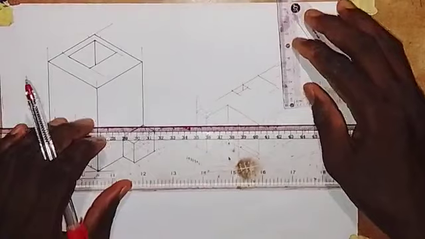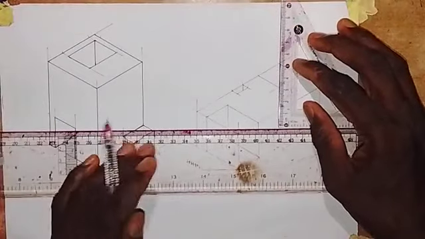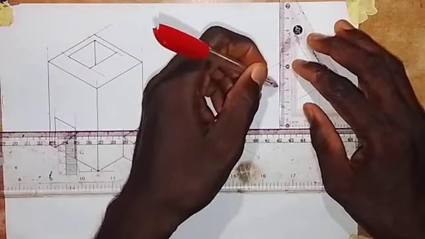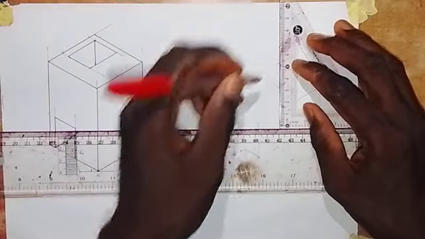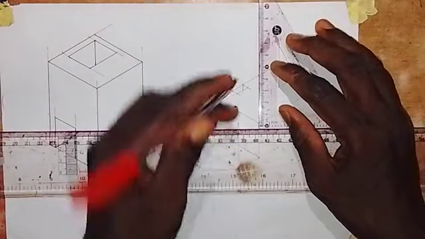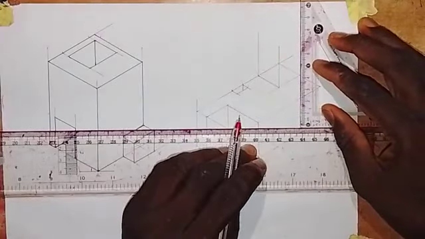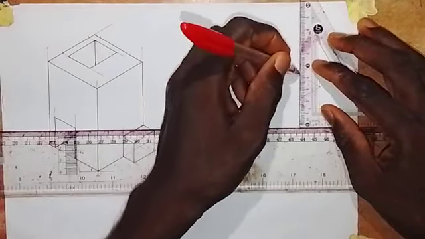Take the set square and set it vertical like this at this point, and draw a vertical line up like this. Come to this point also and draw a vertical line up like this. Then come to this point also and draw a vertical line up like this.